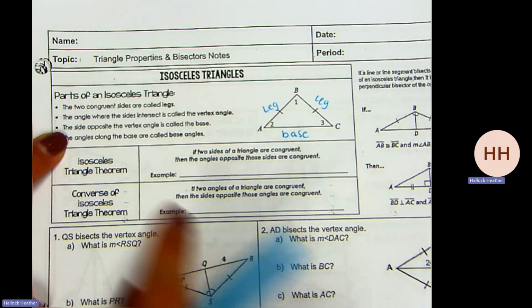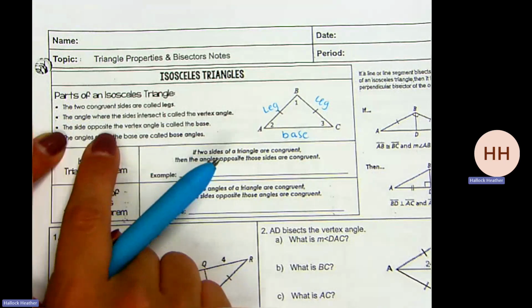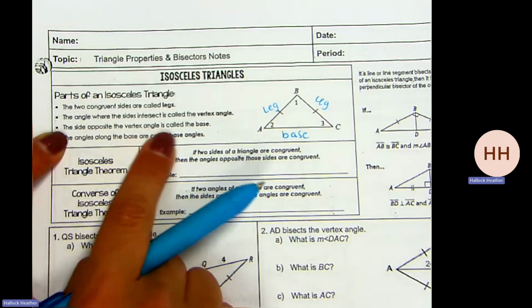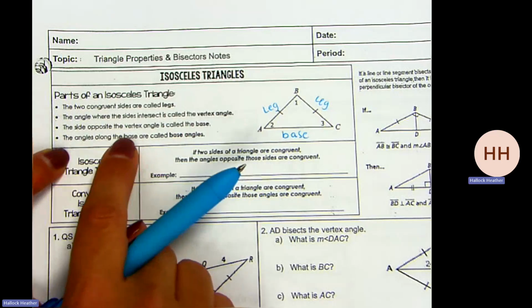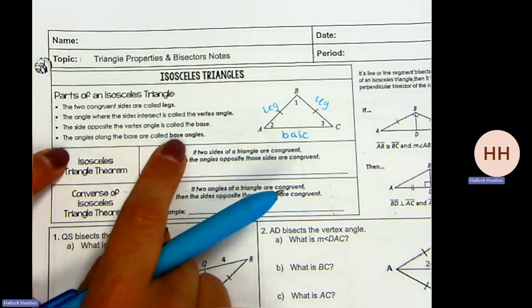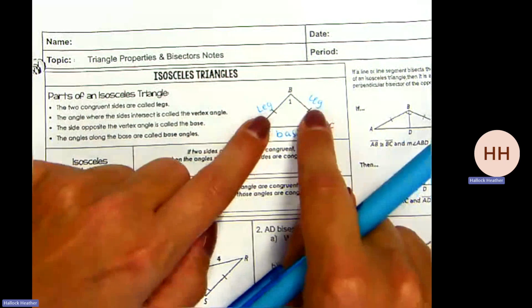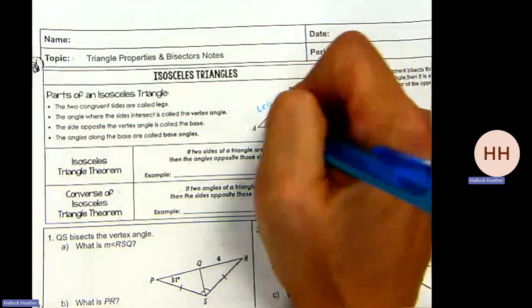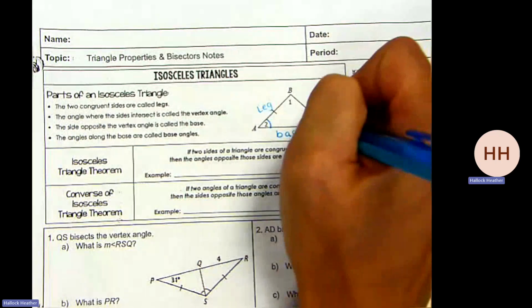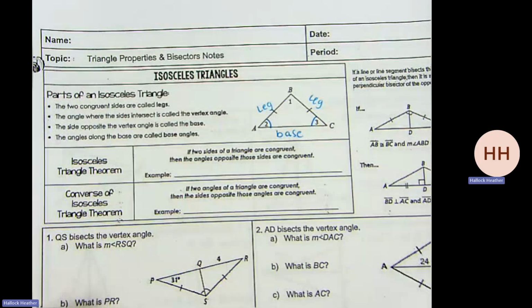Okay. The side opposite of the vertex angle is called the base. We already said that one. The angles, this is the important part. The angles along the base are called the base angles. What's important about an isosceles triangle, not only are these two sides the same measurement, these angles are also the same measurement. So 2 and 3, the base angles are congruent to each other.